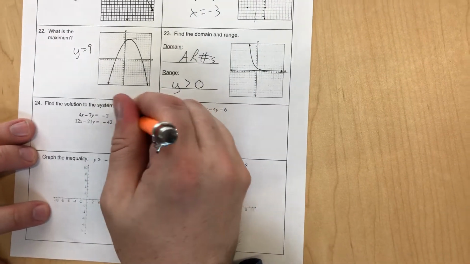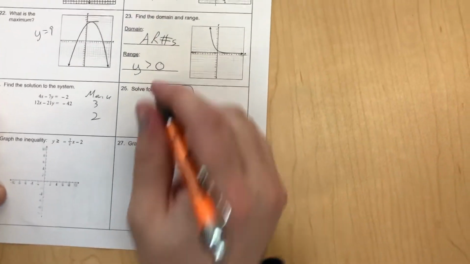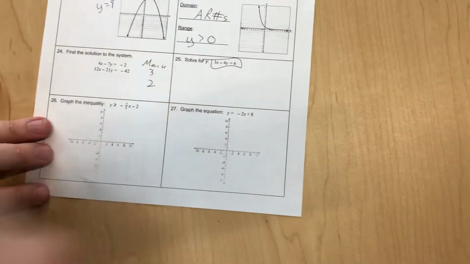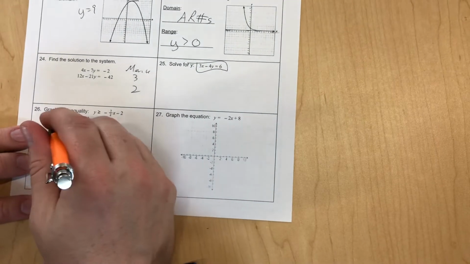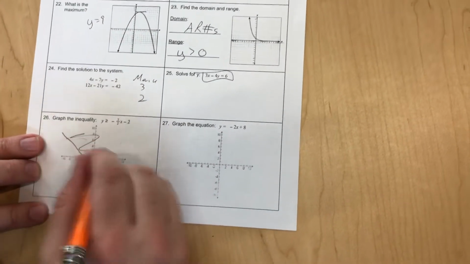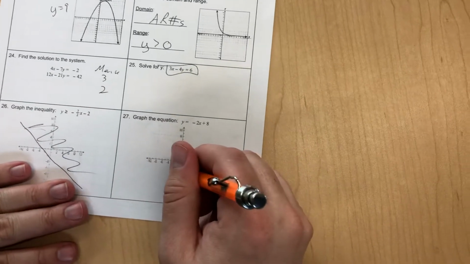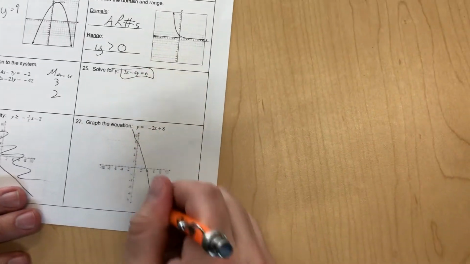This is menu 3-2 again. Solve for y. Again, just graph the inequality. Make sure you shade. This one would be shaded above, and it's a solid line. It's a negative line. So it's going to be something like this. Graph this equation. Negative 2x plus 8 is going to be down like this.